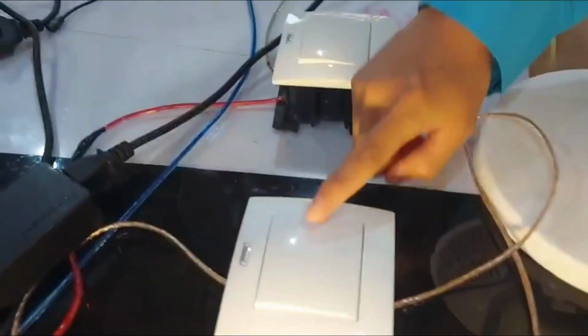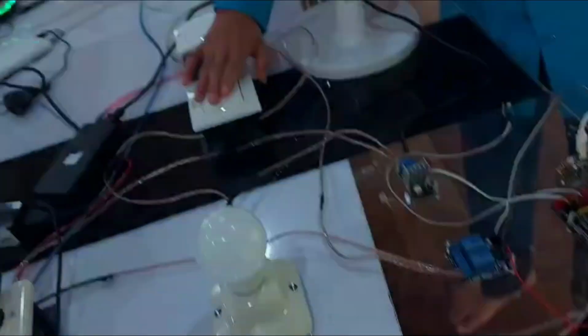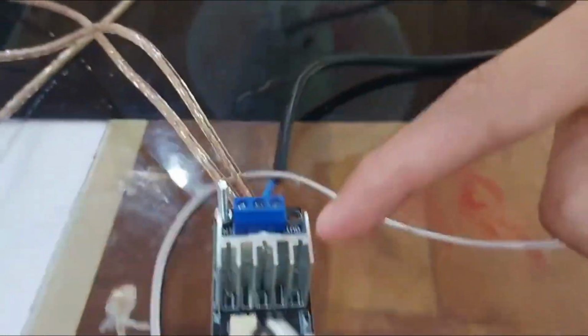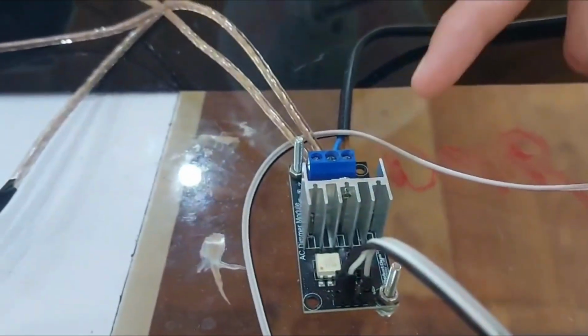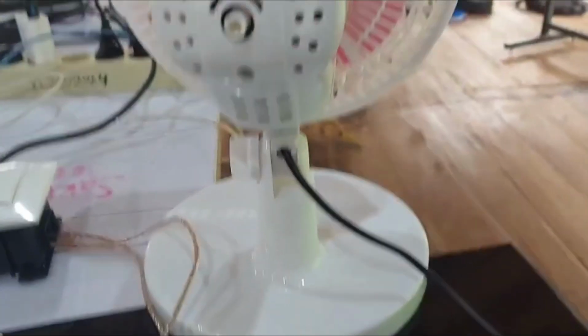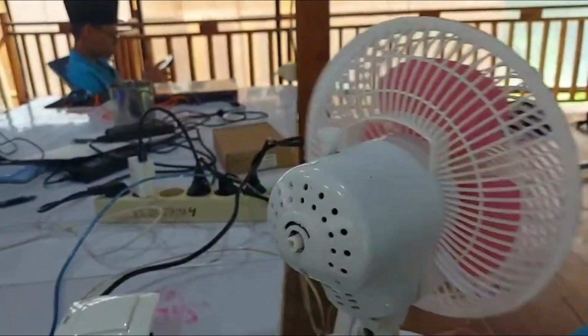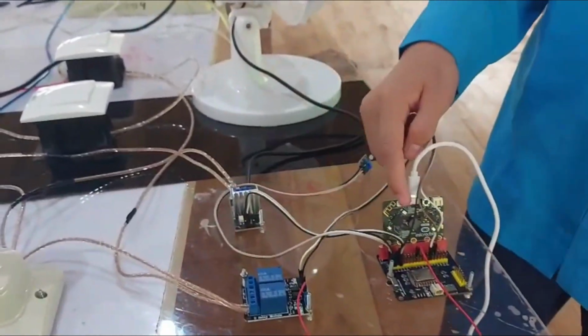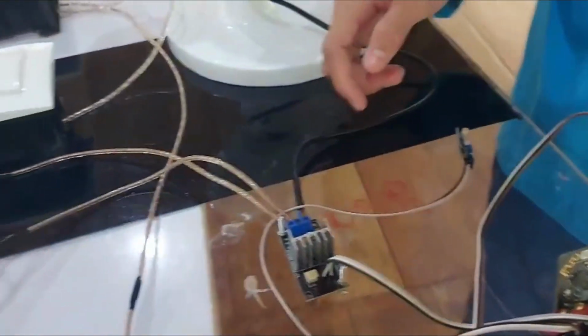So this is automated, so we cannot use it from this. We can control this lamp from the laptop. And if we turn off this, we can control it manually. So there is the relay. The dimmer is for controlling the speed of the fan. In here, all of this connects to this microbit.